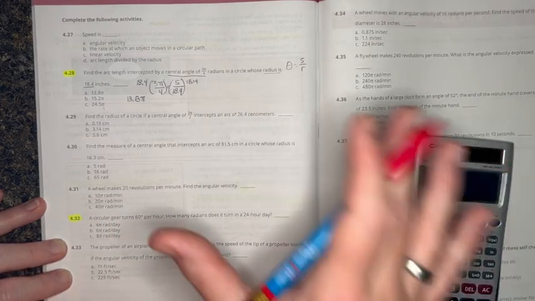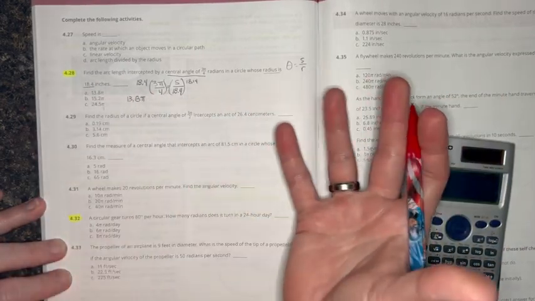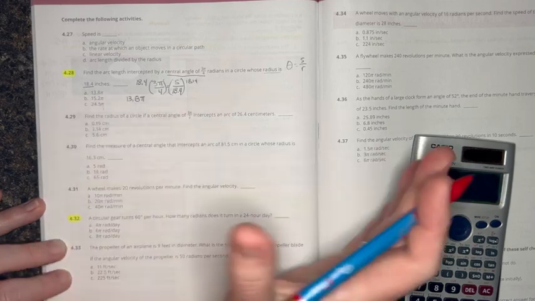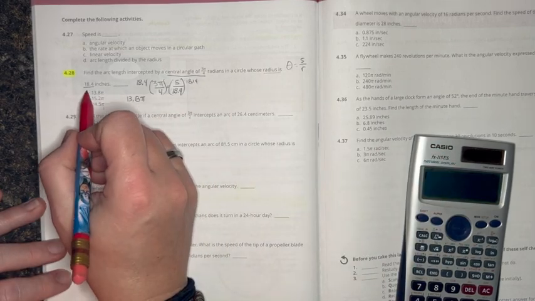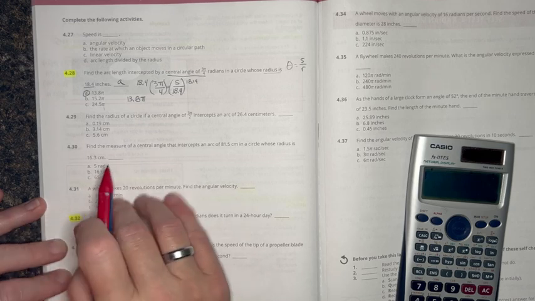But again, when I'm done with this lesson, I will be changing it back to degrees because I don't want to get messed up in the future forgetting that it's on radians, right? So don't forget to change your calculator back. We'll leave it on there for now because I'm sure we'll be doing something with that shortly.